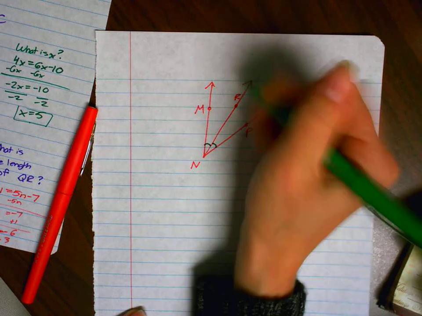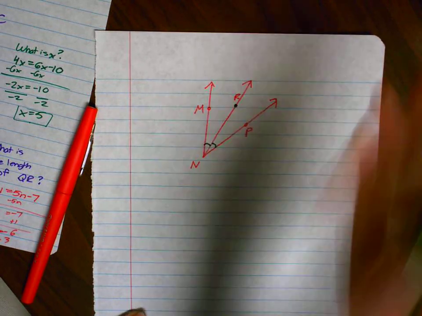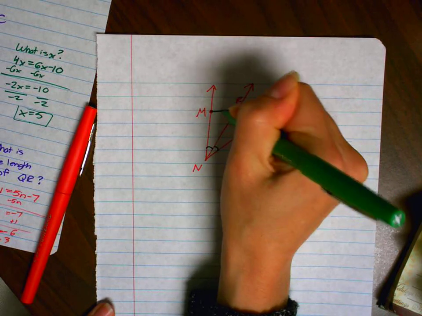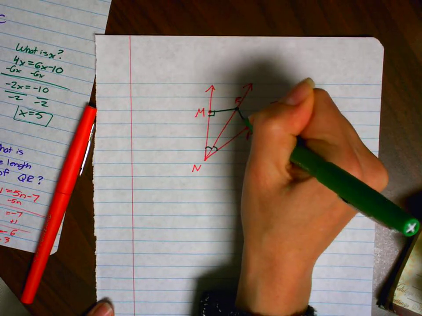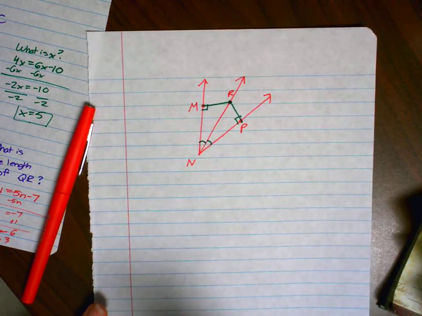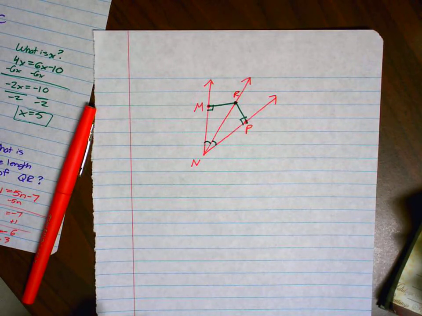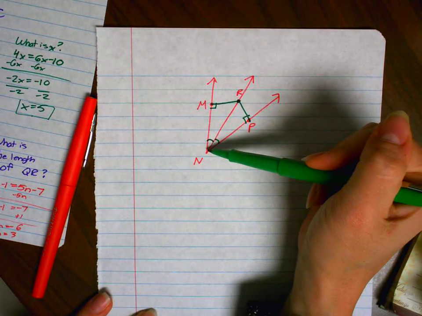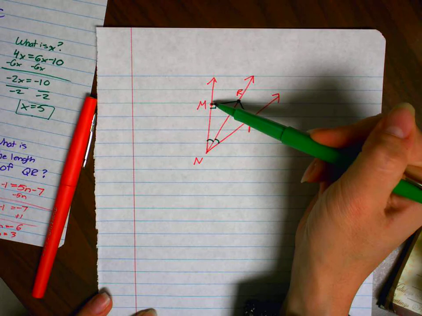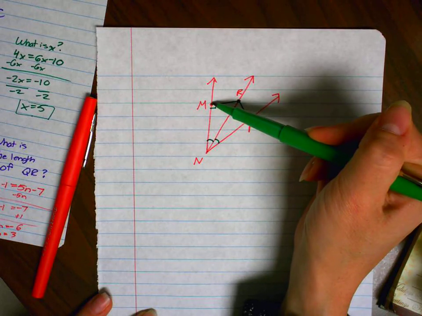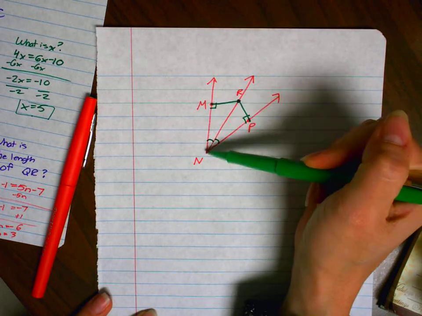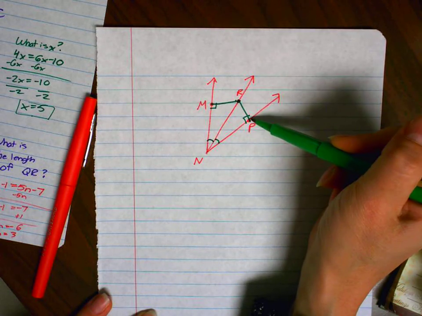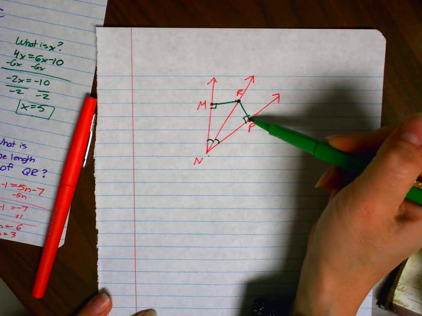Right here, point R, if I draw a perpendicular here and here, NR is my bisector. I drew a perpendicular line segment to NM, so that's MR, and I drew another perpendicular line segment from NP, which is PR.